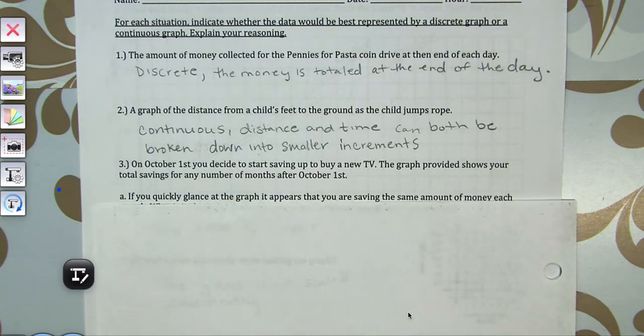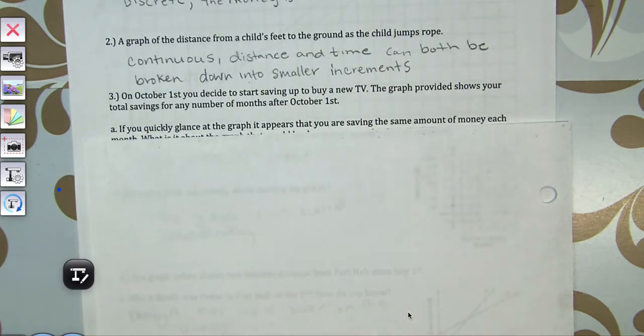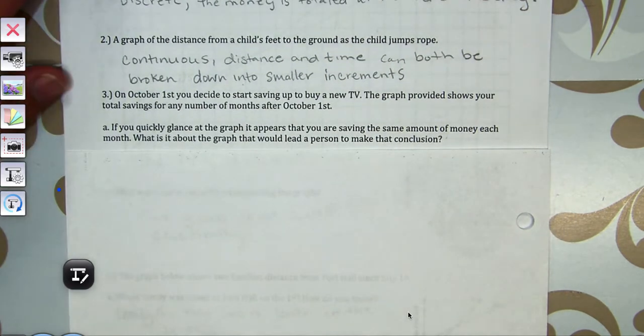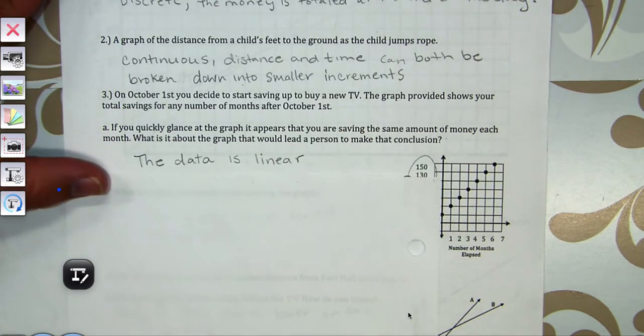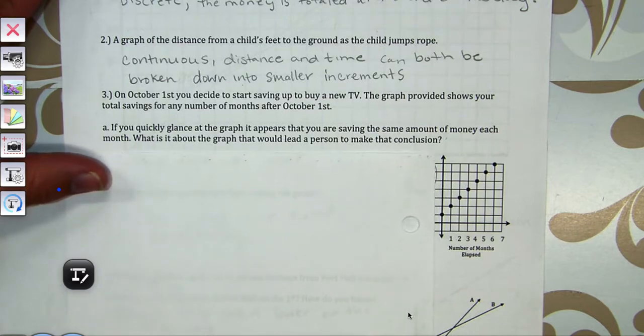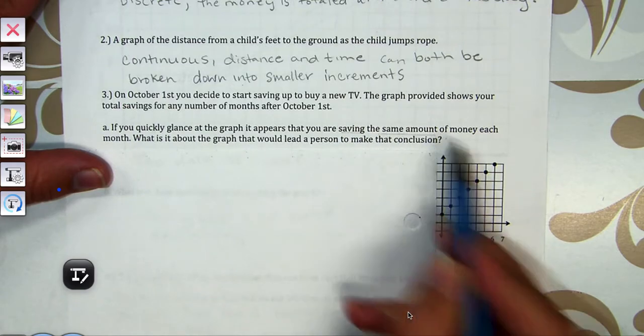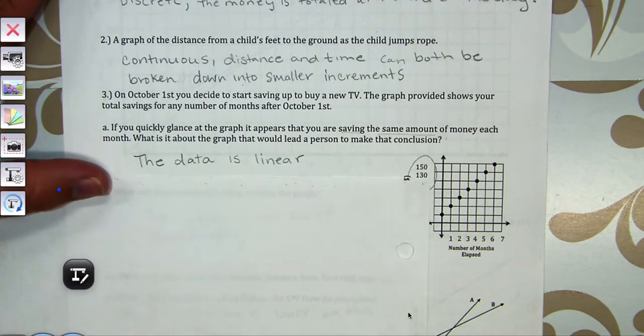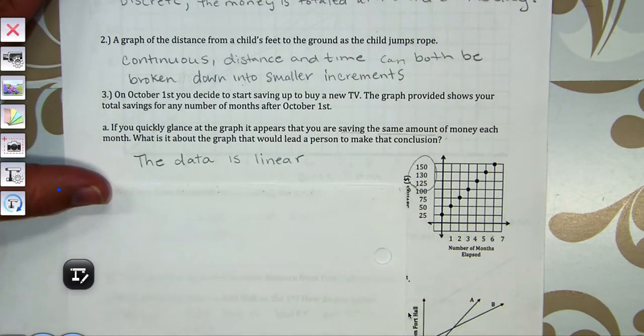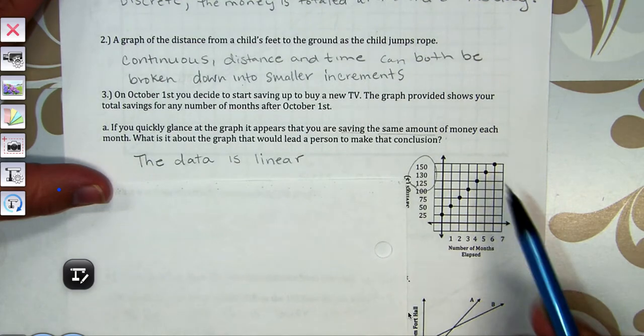New question. On October 1st, you just start saving money for a new TV. The graph provided below is the number of months after October 1st. And so it says, at a quick glance, looking at the graph, it appears that you are saving the same amount each month because the data is linear. Okay, so because the data is linear, it appears that we're saving the same amount each month.